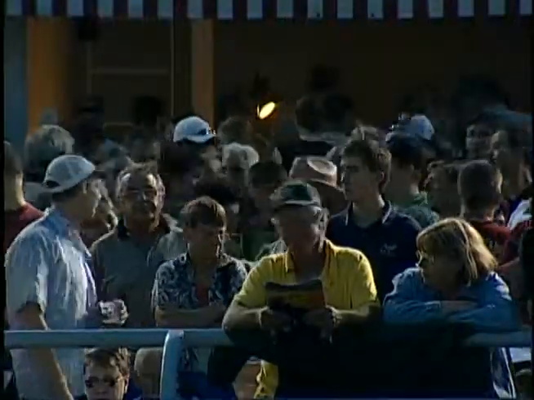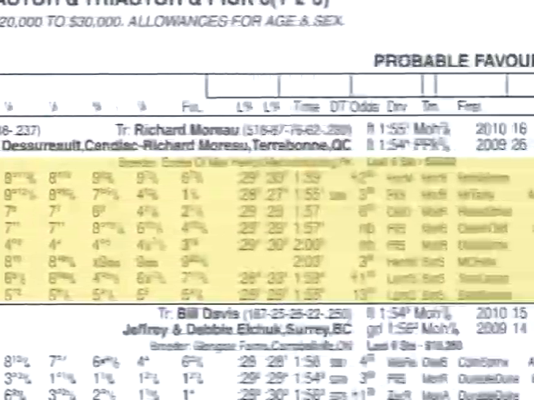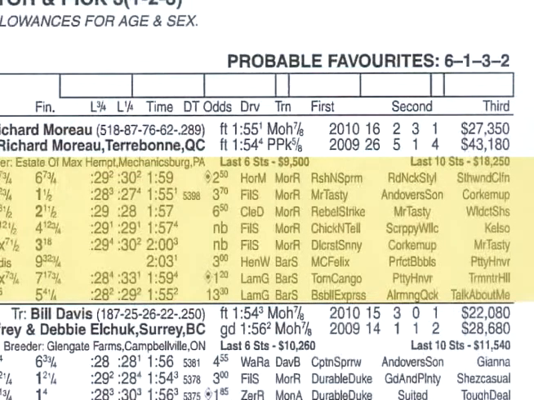When you hear people at the track referring to the past performances, they're talking about previous races contested by a horse. These past performances are detailed in the lines of numbers that make up the majority of a program page, and here's what they all mean.